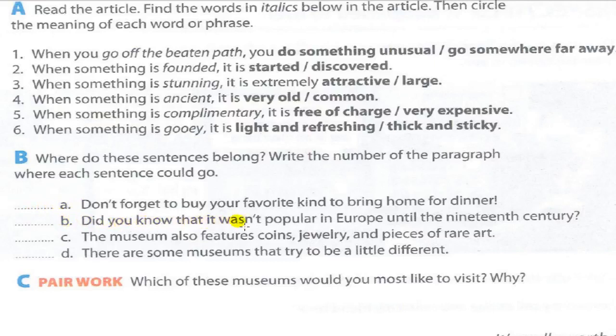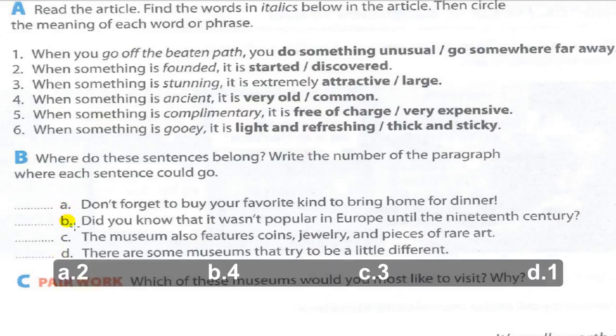B. Did you know that it wasn't popular in Europe until the 19th century? It wasn't famous in Europe. This is paragraph number 4, about chocolate. C. The museum also features coins, jewelry, and pieces of rare art. This is paragraph number 3. D. There are some museums that try to be a little different, unusual museums. This is paragraph number 1, the introduction. Again, the answers: A, 2, B, 4, C, 3, D, 1.